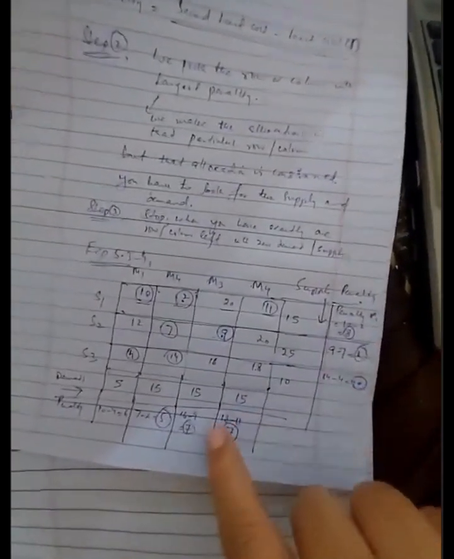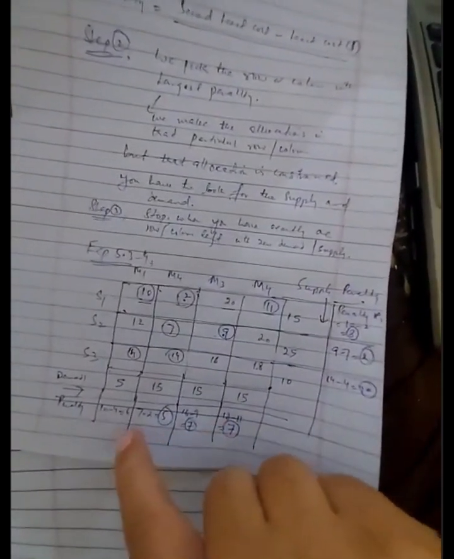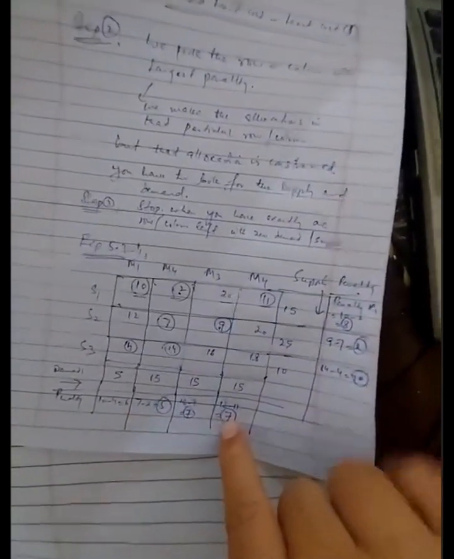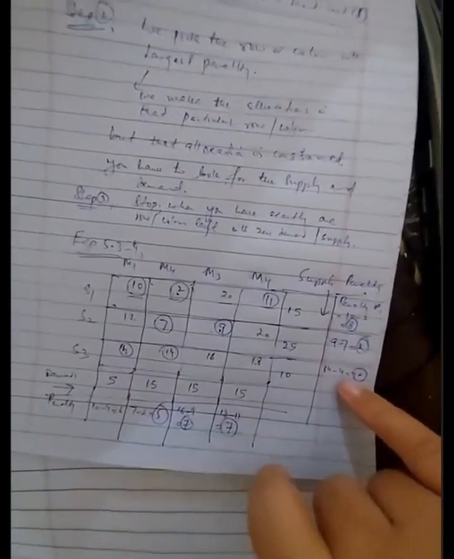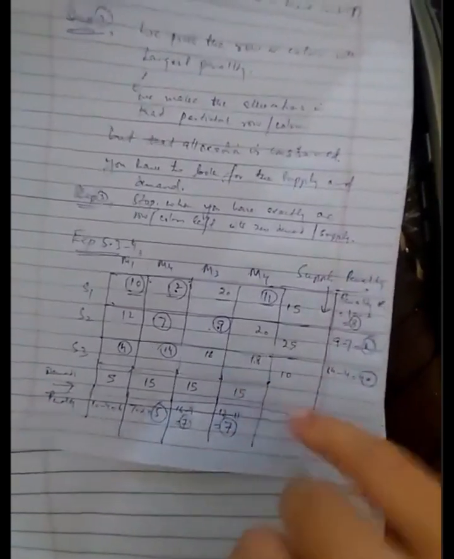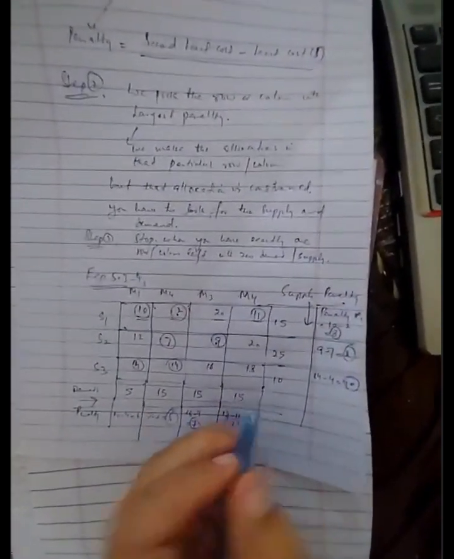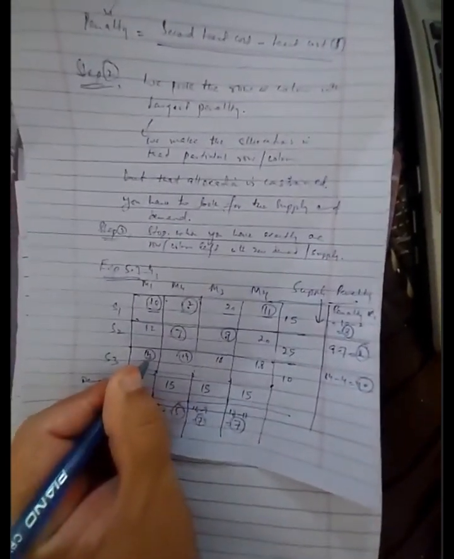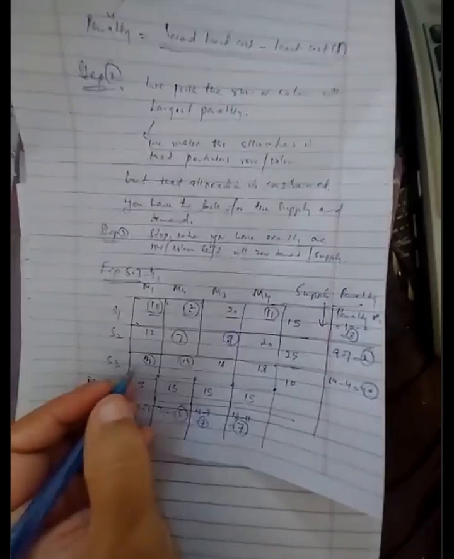Now we see that the third row has a penalty of 10. And in the columns, the maximum we get is 7. So 10 is greater than 7, so we will make the allocations in the third row. In the third row, the minimum is 4 over here, so we will make the allocation here.